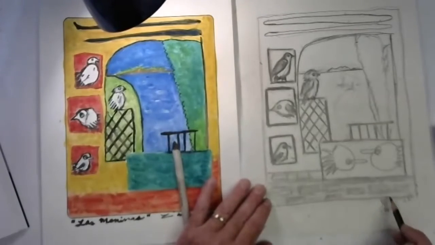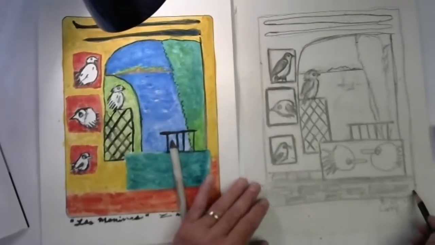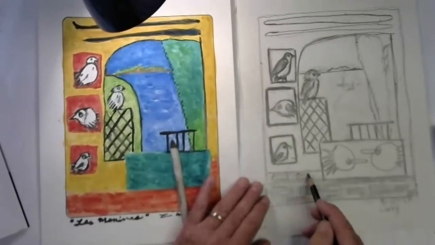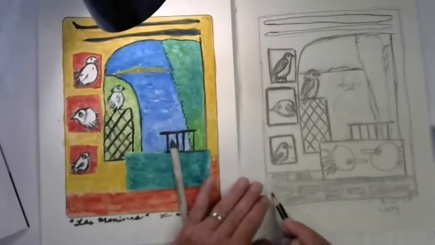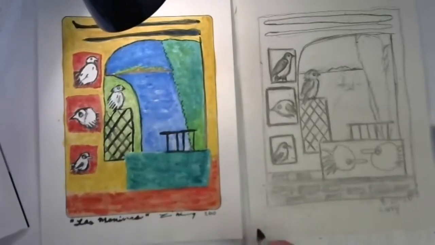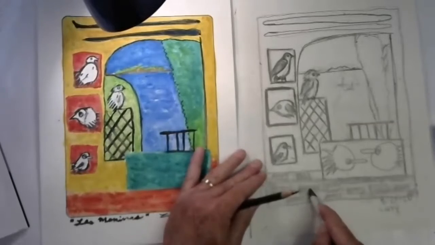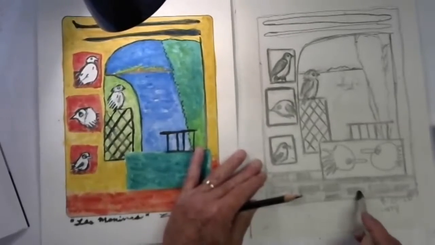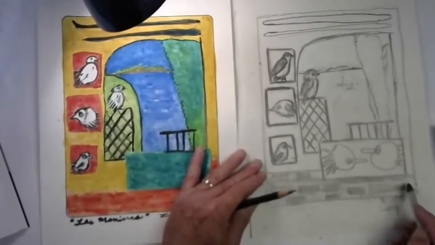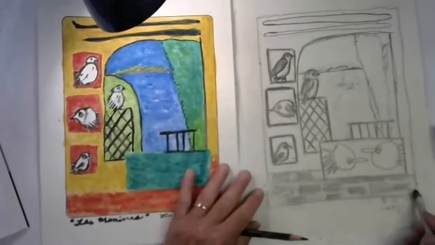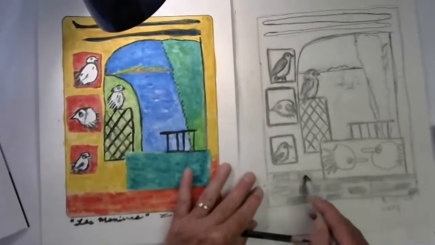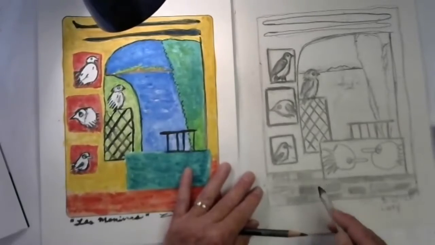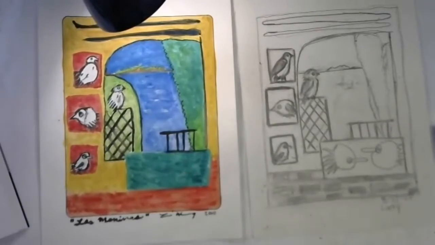And then I'm just shading in some of my tile. I don't want it to take away from what's happening in the drawing. So I'm doing it very subtle. And then I'll come in and blend. What I'll do is just blend the tiles. I'll leave anything else just as it is. So I just came in and created my balcony floor.